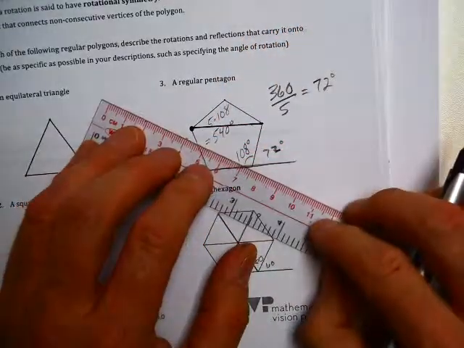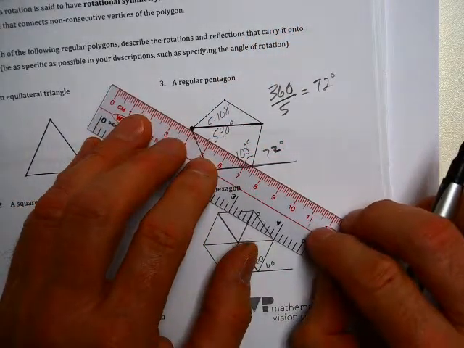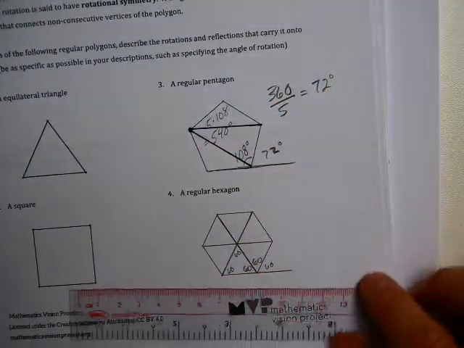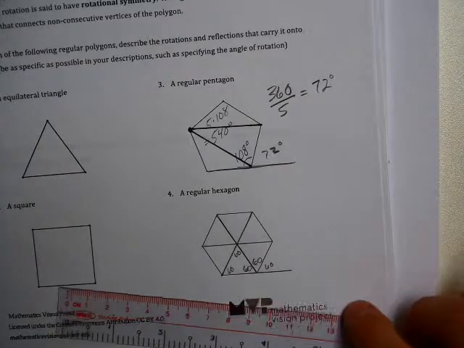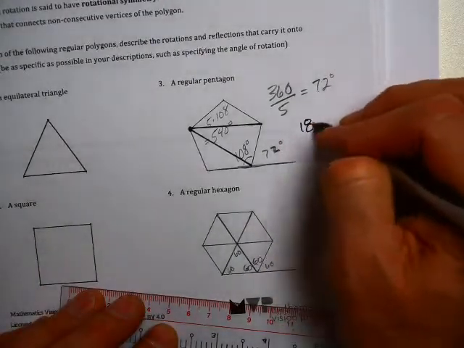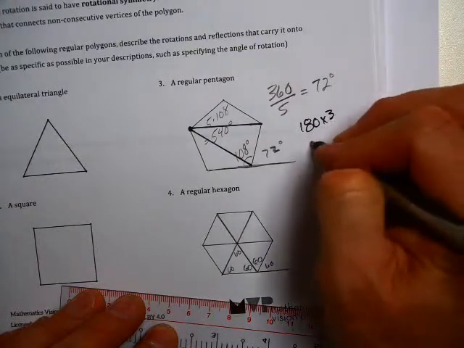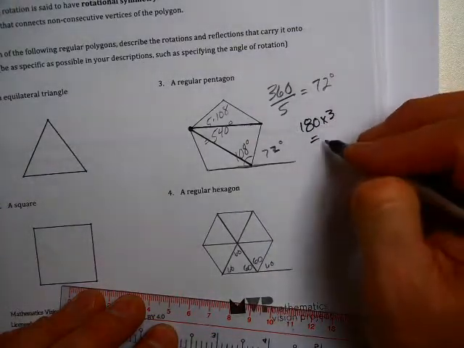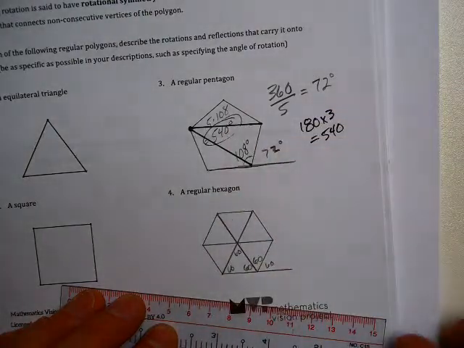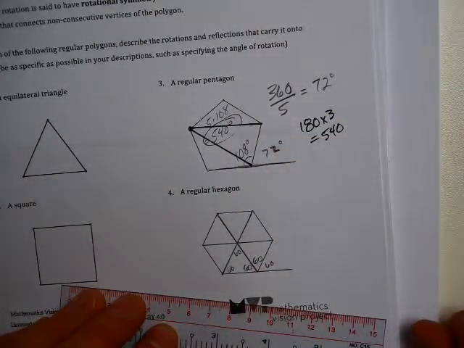They just go from point to point. It looks to me like I can split that up into 3 triangles. Each triangle has 180 degrees. So 180 times 3 equals 540. That was the measurement that we found before.